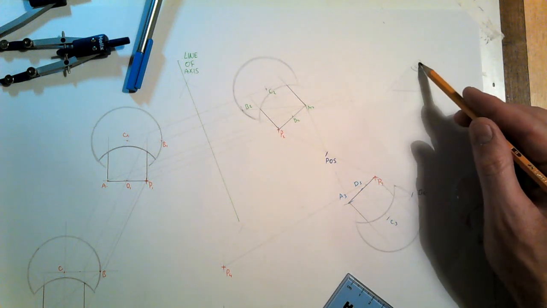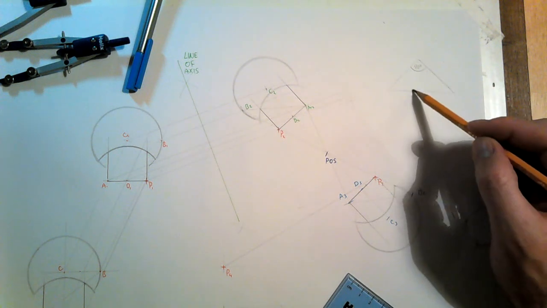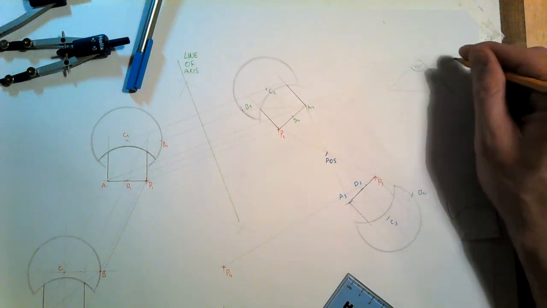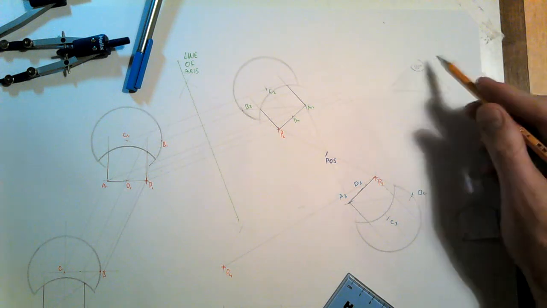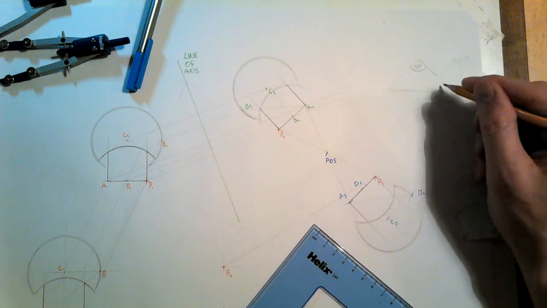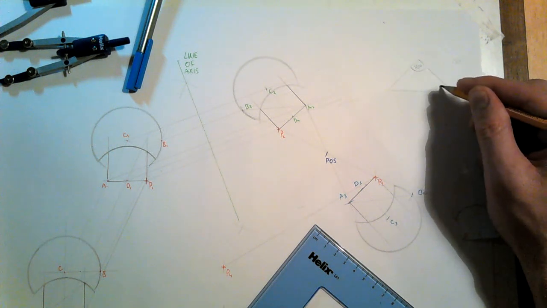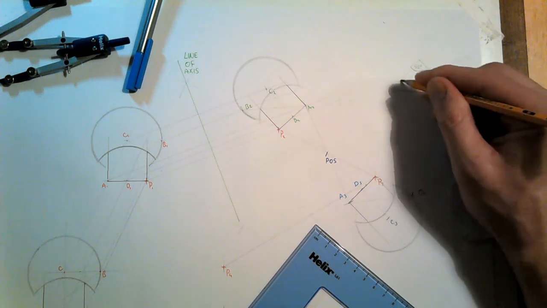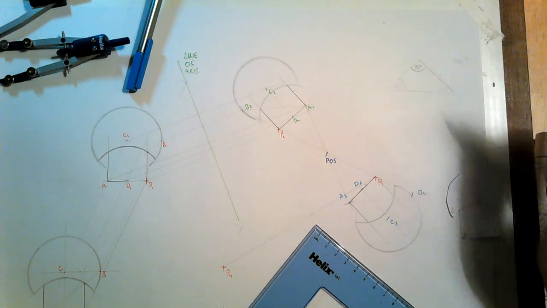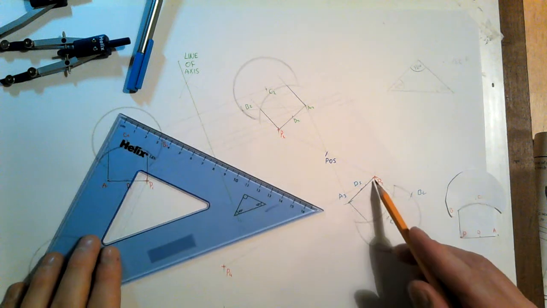So like this angle here, so that's 90. In any given triangle is 180 degrees. Okay, so 90 leaves 90. Okay, this leaves us 45 degrees.